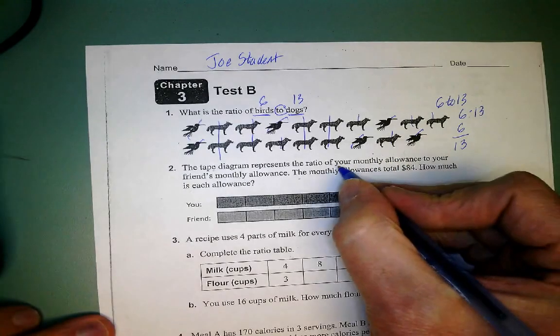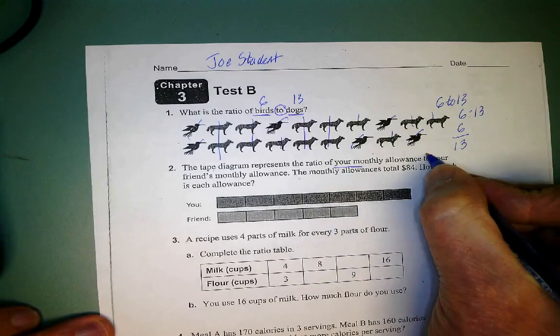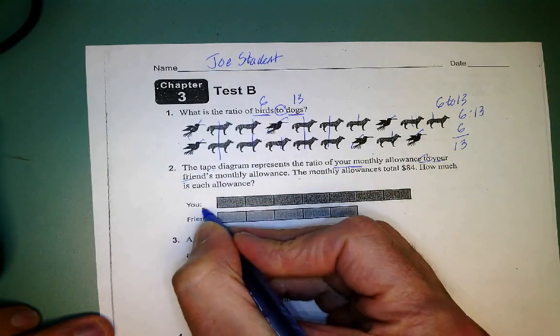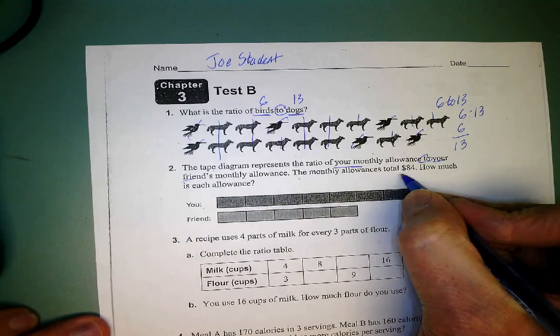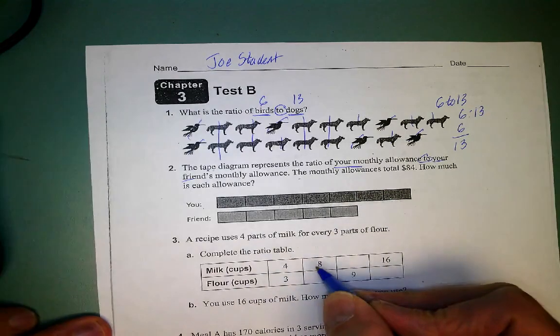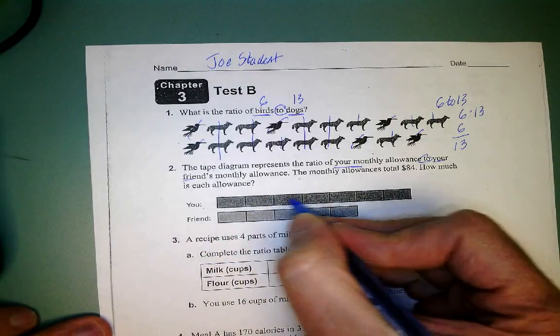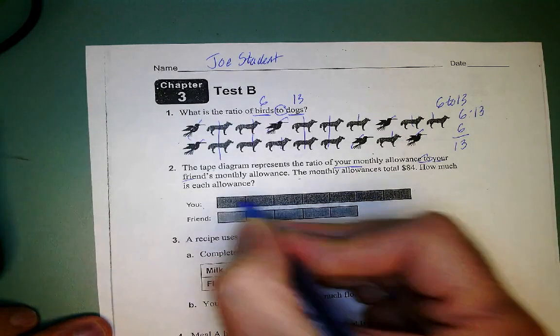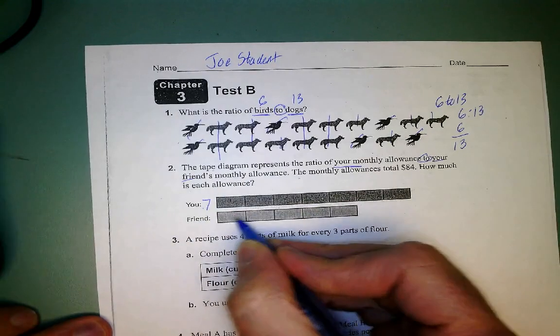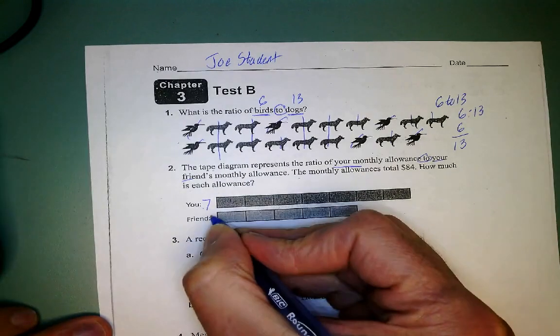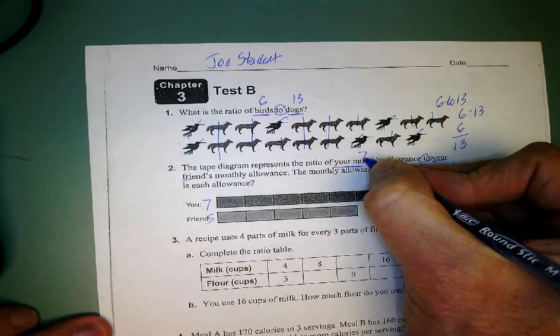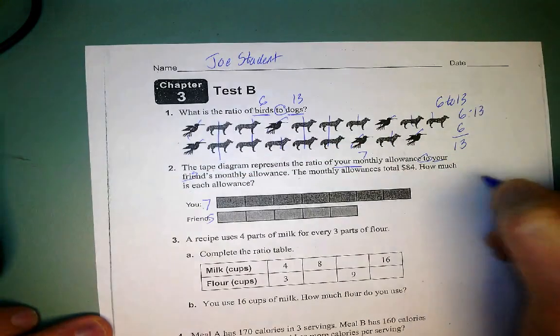Number 2, tape diagram to represent the ratio of monthly allowance to your friend's allowance and your allowance. Okay, your monthly allowance to your friend. So you, and the ratio says there's a tape diagram. So I'm going to count them. 1, 2, 3, 4, 5, 6, 7. You get 7. 1, 2, 3, 4, 5. So the ratio must be 7 to 5.